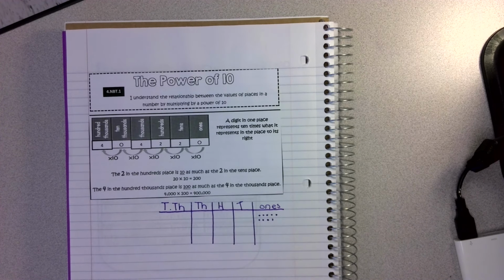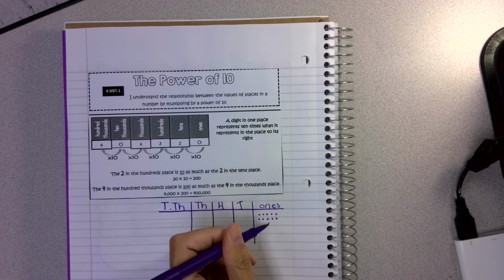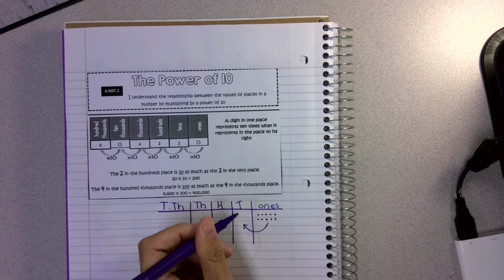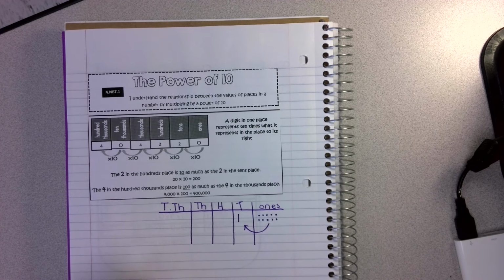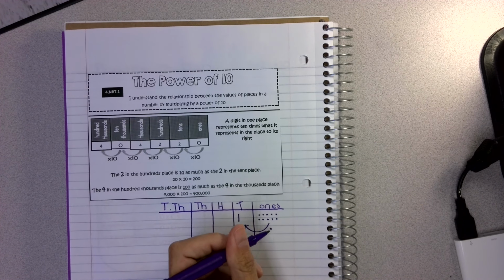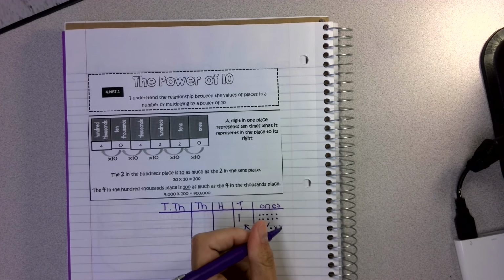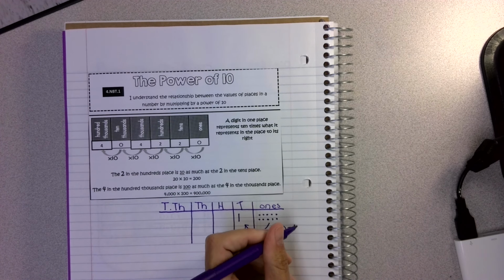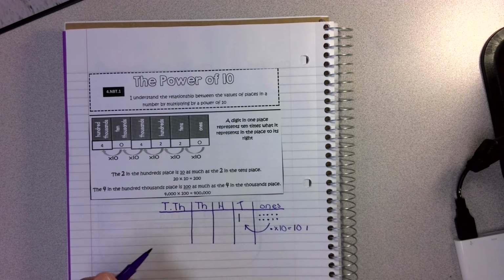As soon as I get to a group of 10, I can exchange it for 1 ten. So basically 1 times 10 equals 10, which is my sticks.